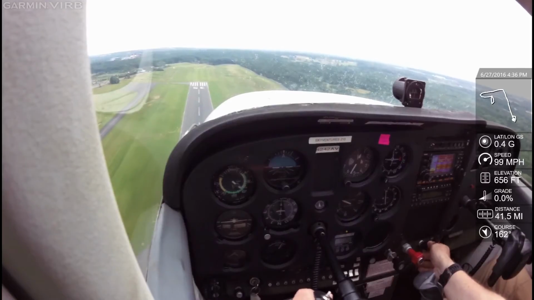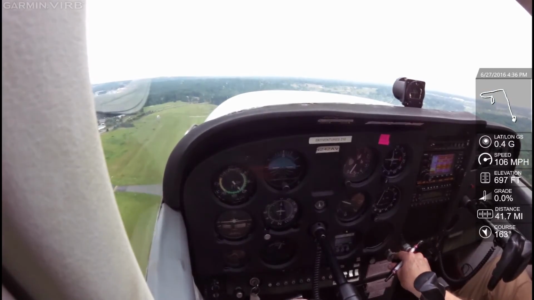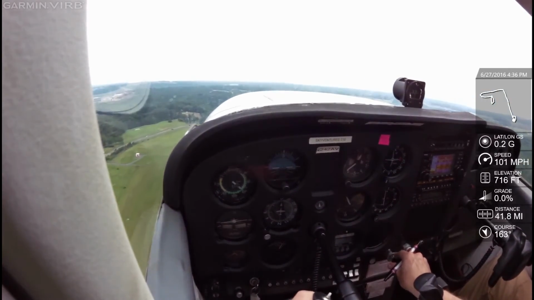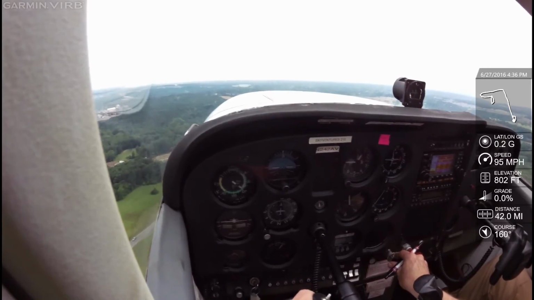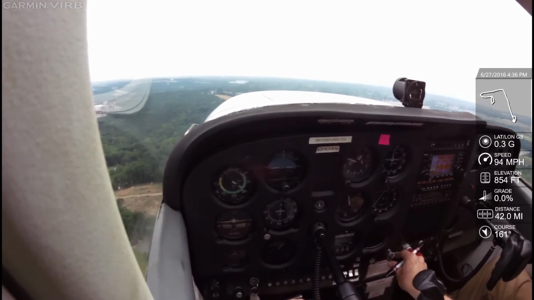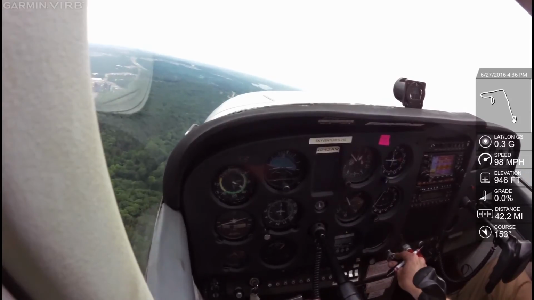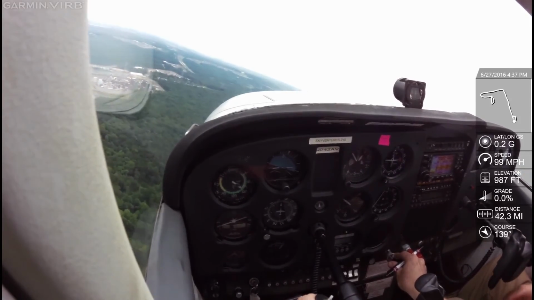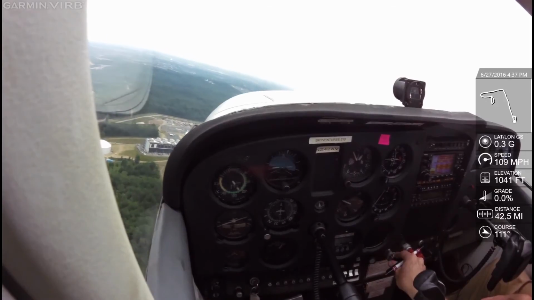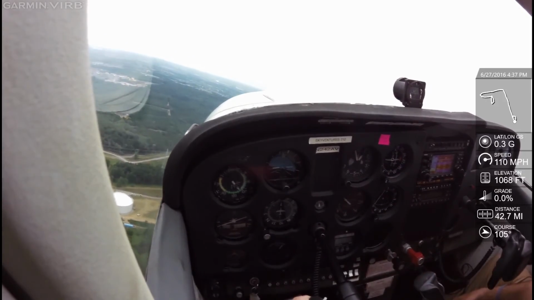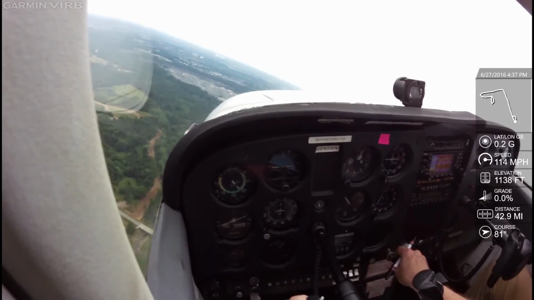Flaps all the way up. Full power, carb heat in, and let's get some climbing. And we're looking for about 800 for a left turnout. Leesburg traffic, Skyventures 210, turning left crosswind, runway 17. All right, so we're going to 1200. Look at those power lines down there.